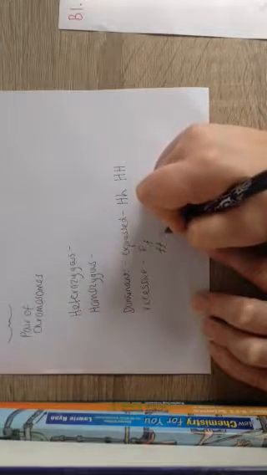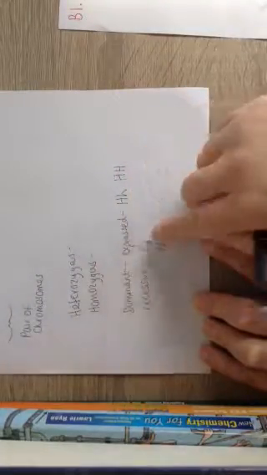So you will need to know about two disorders, one that is recessive and one which is dominant, which we'll have a look at later on.